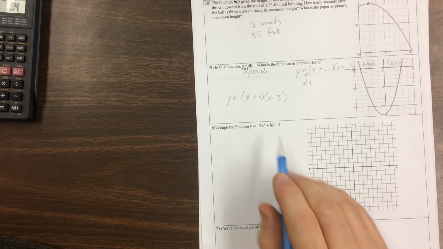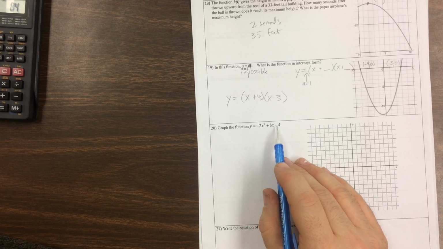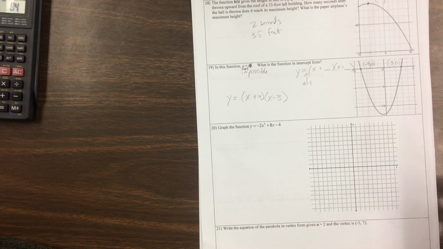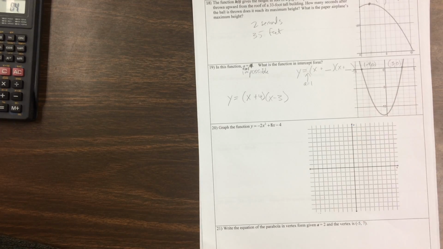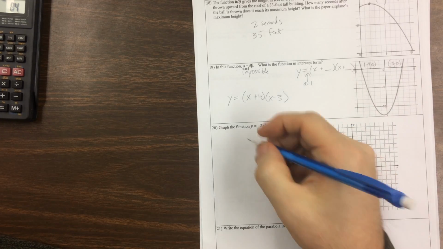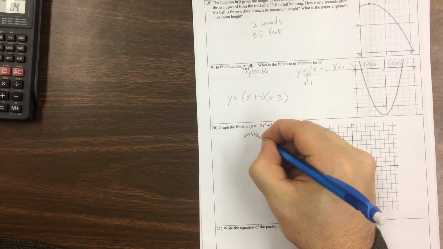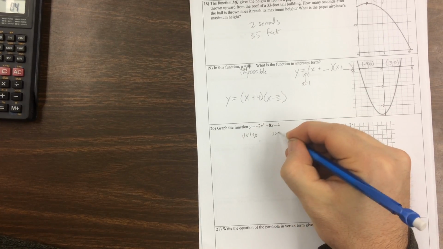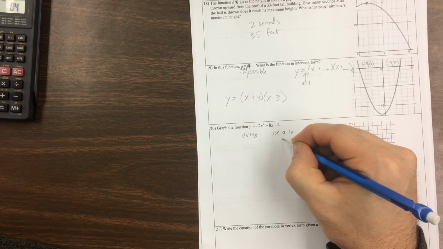Graph the function -2x squared plus 8x minus 4. Though this one involves quite a few steps. We need to find the vertex, and we need to use a to graph the shape.